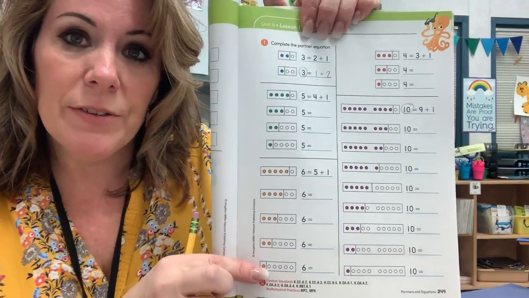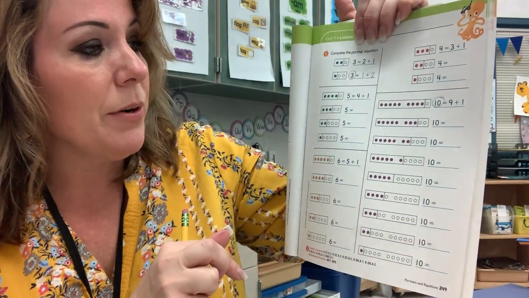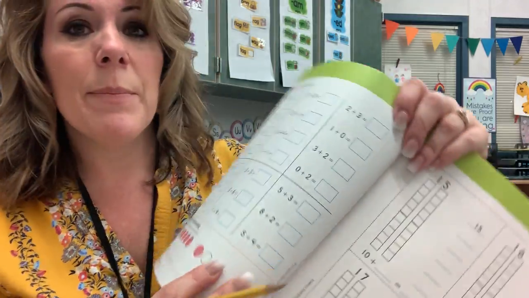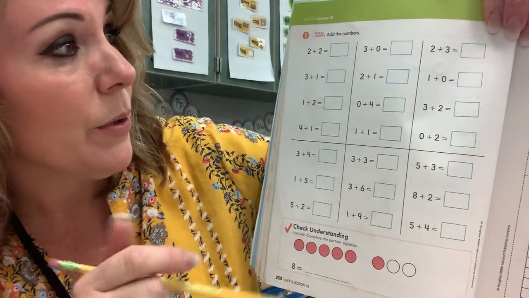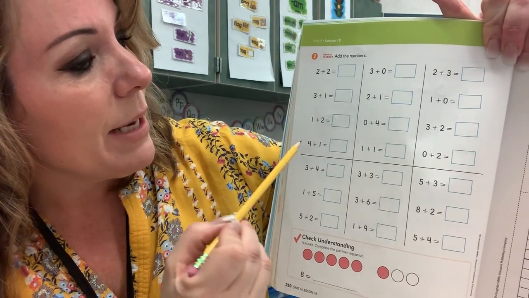So this looks a little different to what we've done before with our math partners, with our number partners, but don't let it fool you. It's the same thing, okay? We're just using our skills in a different way. And then on the back page, boys and girls, it's the same thing that I know you can do. And what we're doing up here is adding.